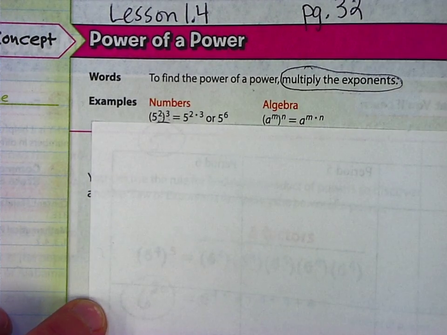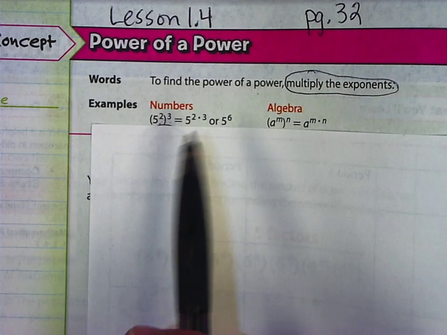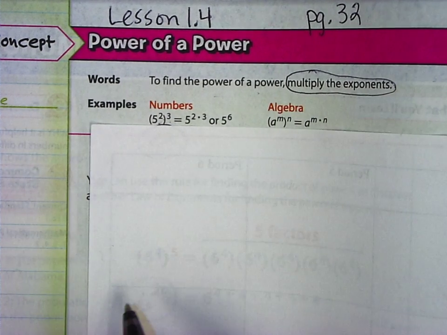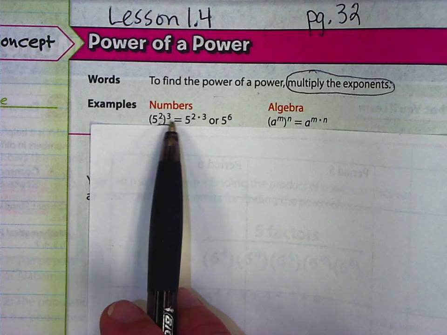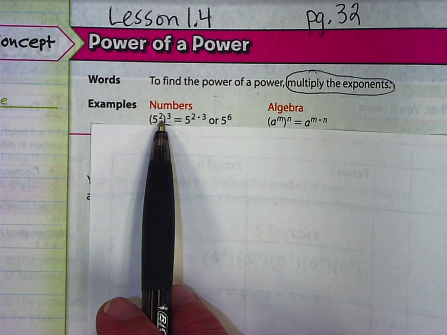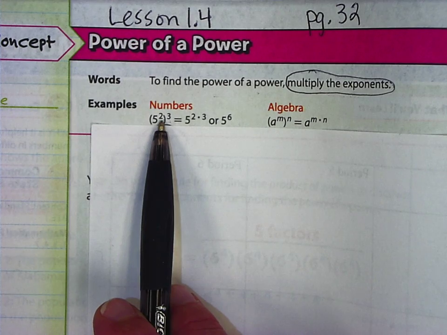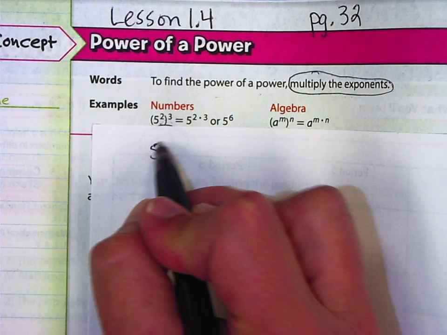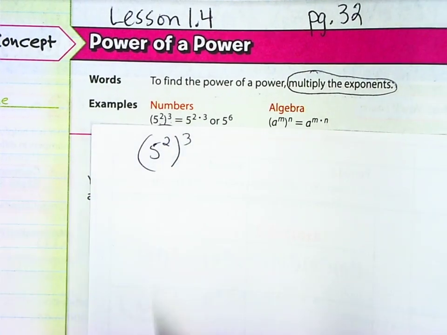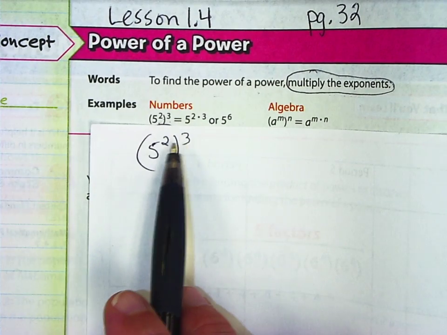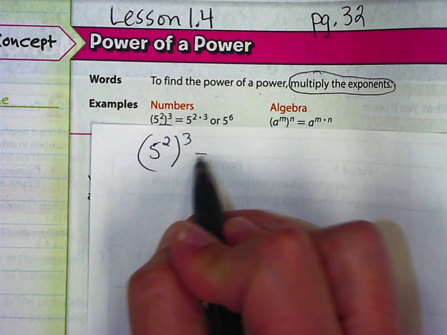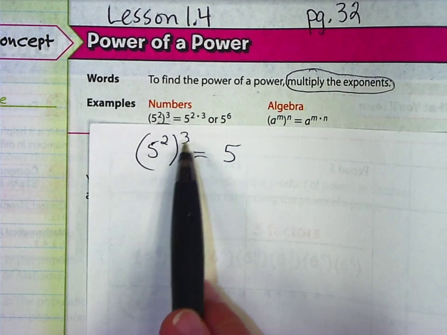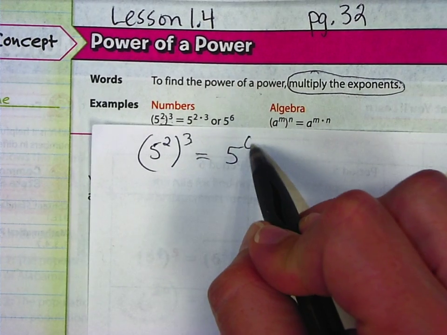Okay, so we're going to look at a power of a power. This rule says to find the power of a power, you will multiply the exponents. So when you're finding a power of something that already has a power, the base will stay the same and you will multiply exponents. For example, 5 squared to the third power. We're finding a power of something that already has a power, so we're going to keep the base the same and multiply the exponents. 3 times 2 would be 6, 5 to the 6th.